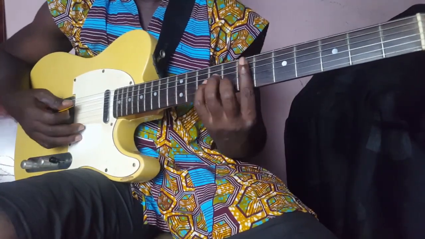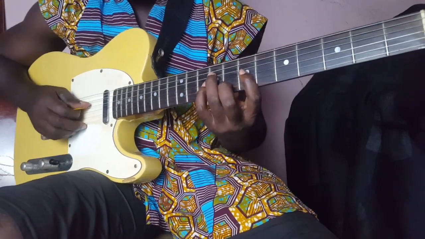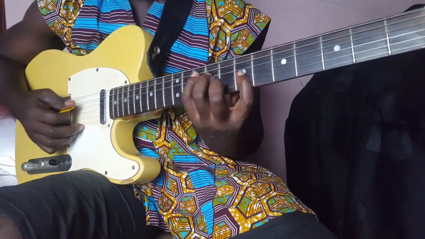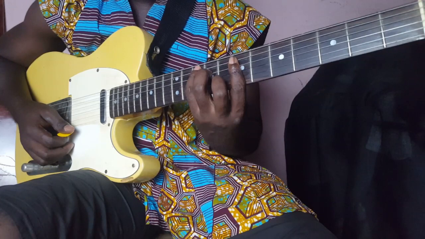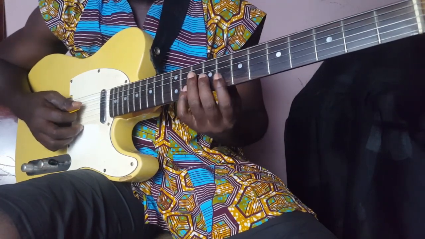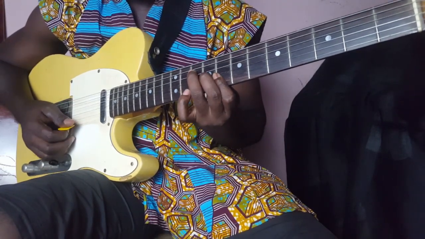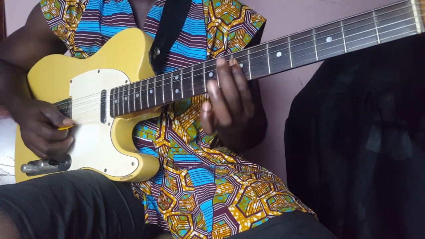Today's lesson is Oman Adwo. The original key is key G. So let's go to the guitar board. It's like this. I am playing G, C, and then D.